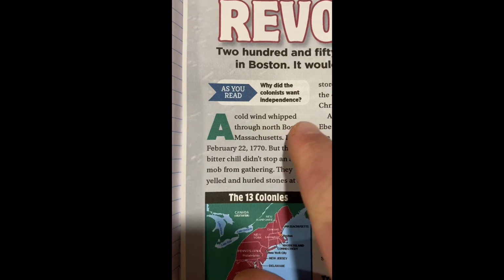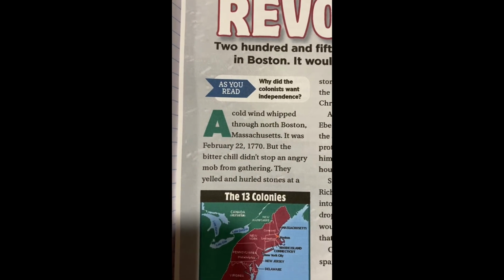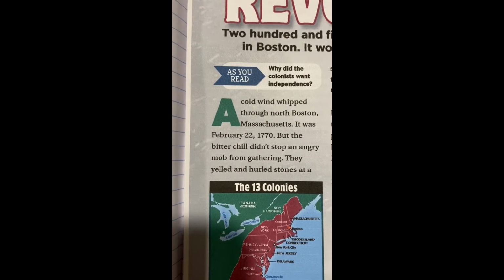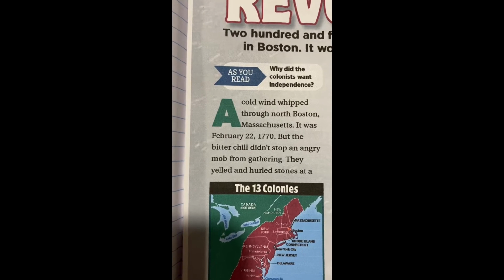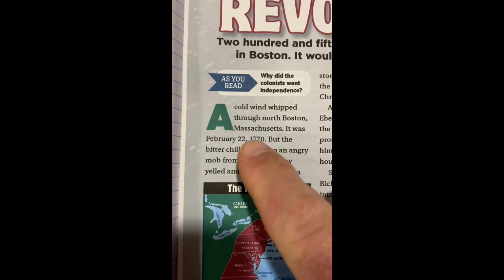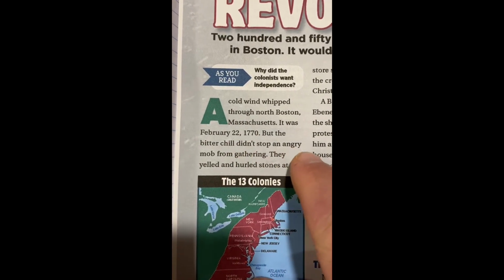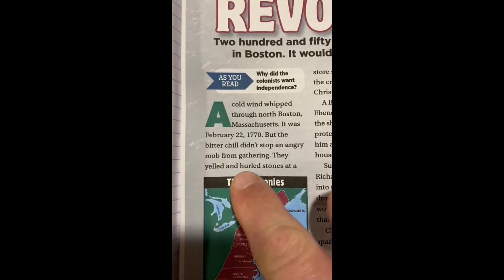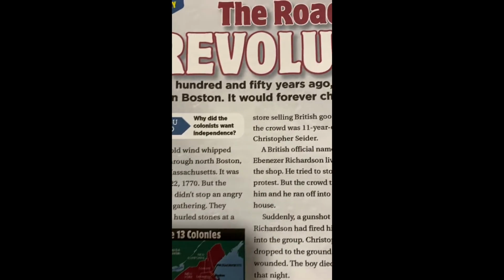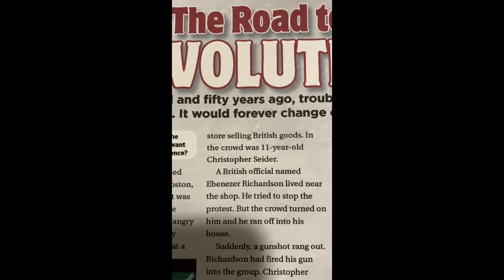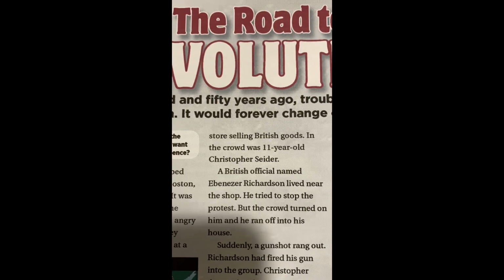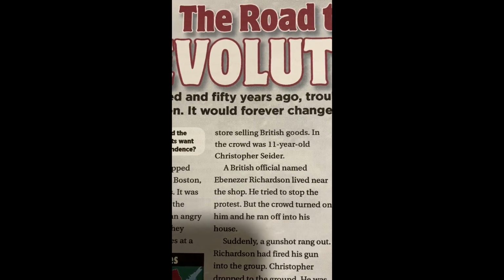A cold wind whipped through North Boston, Massachusetts. It was February 22nd, 1770. But the bitter chill didn't stop an angry mob from gathering. They yelled and hurled stones at a store that was selling British goods. In the crowd was 11-year-old Christopher Sater.